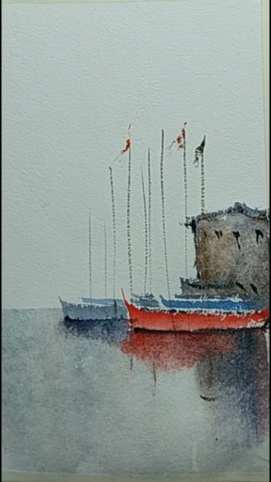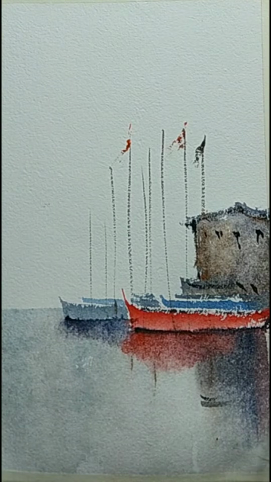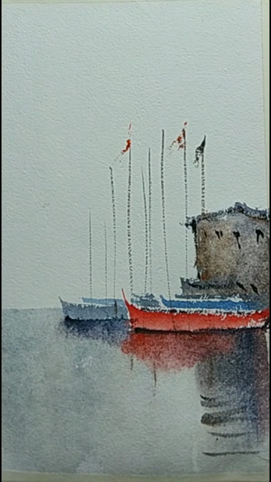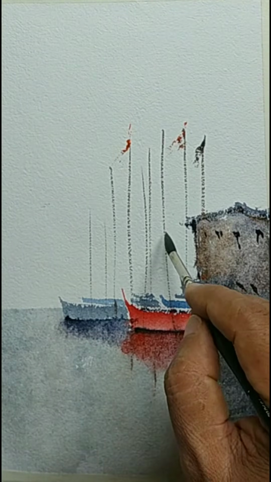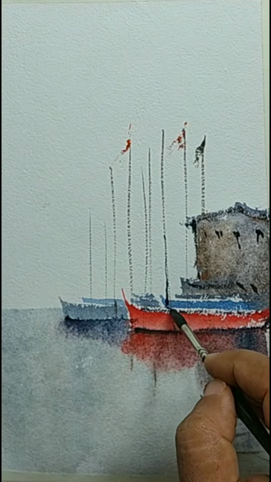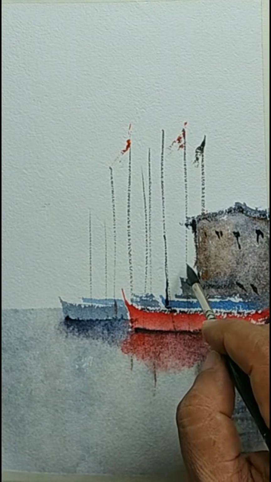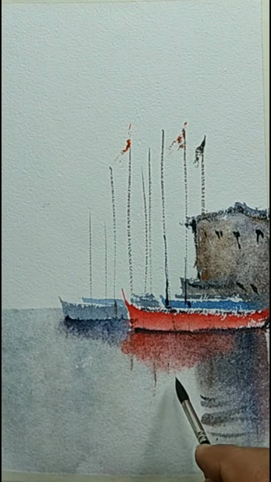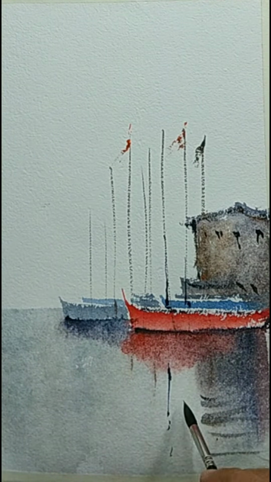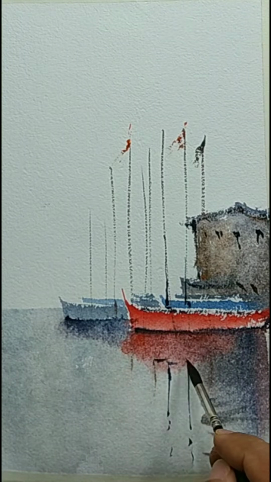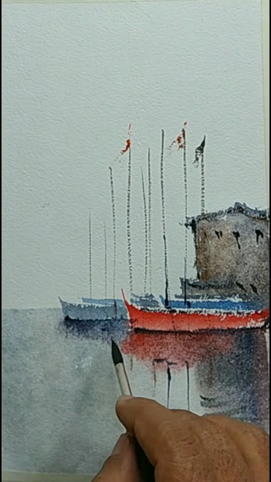And these masts will have reflections, and yeah, I think some lines are very narrow. I can thicken it. This is very narrow. I'll make it darker, and then the reflection of these masts above. I'm not making it very precise. Okay, this is just idea development.